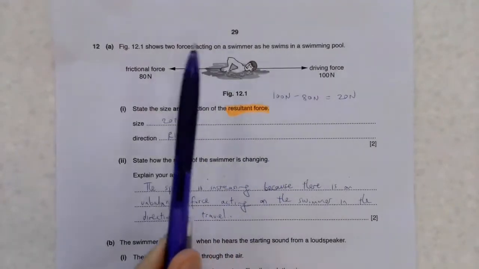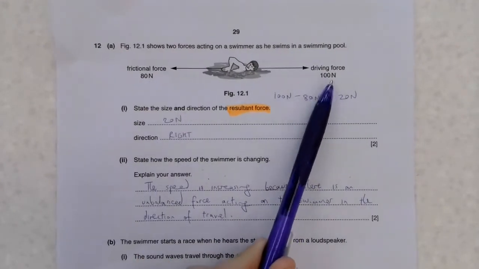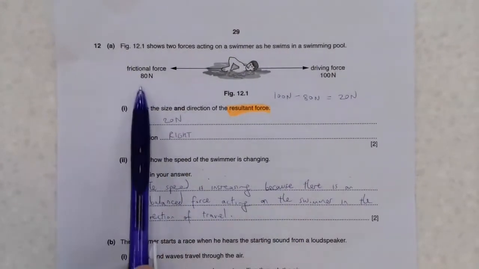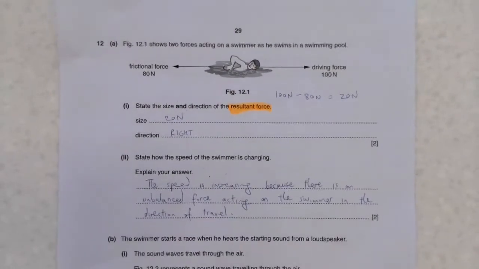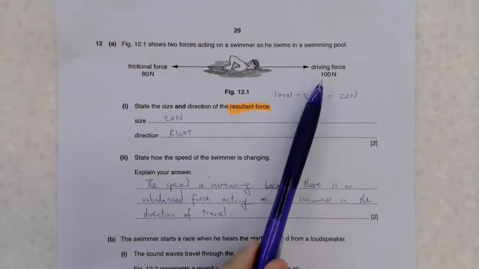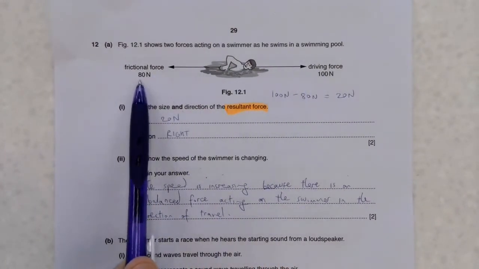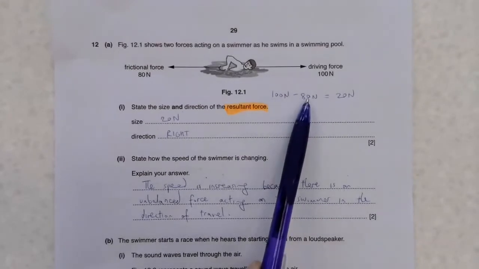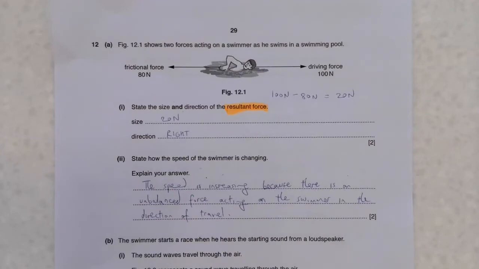This force is to the right, this force is to the left. We should be aware that if, for example, we had 100 newtons to the right and 100 newtons to the left, then the total force here would be 0. We'd be balanced. We're not quite balanced here, we're unbalanced. We have a force of 100 to 80. Well, 100 take away 80 is 20 newtons, and that 20 newtons goes to the right. You could also write forwards here, or in the direction of motion.